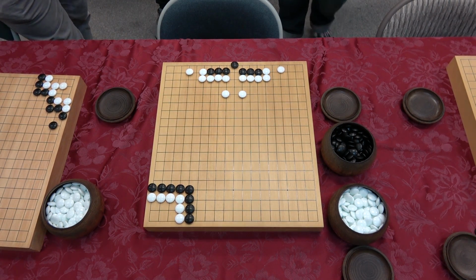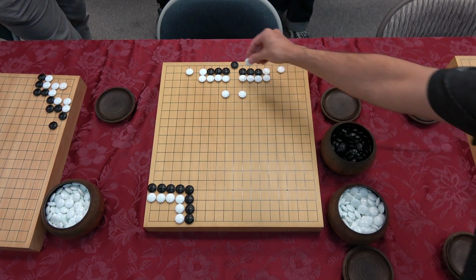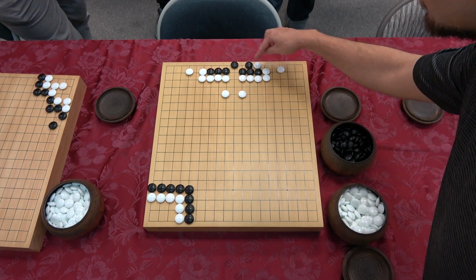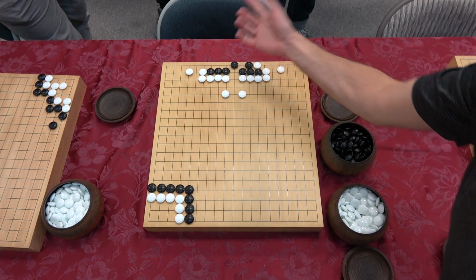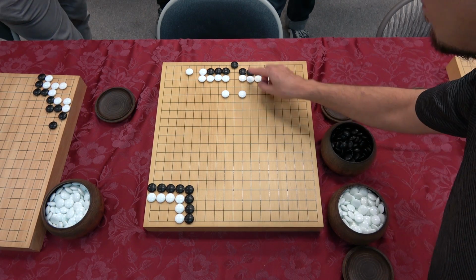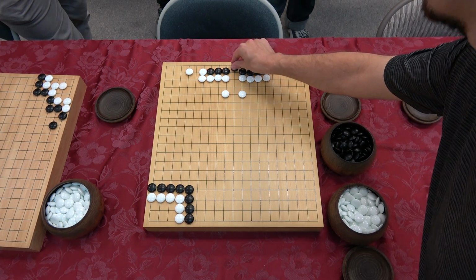And white can't play right there. Obviously, white can't disconnect you. And again, white can hane, but you can make an eye. White can hane, you make an eye. It's very similar to just 7 stones in a row. It kind of is 7 stones in a row, except there's a difference.